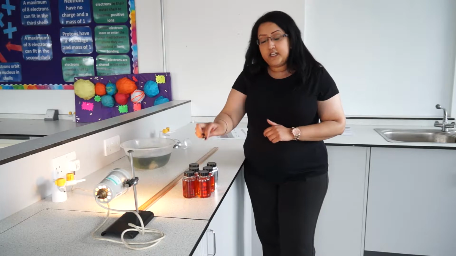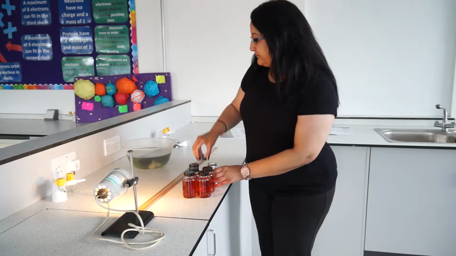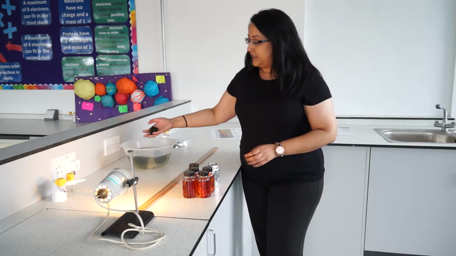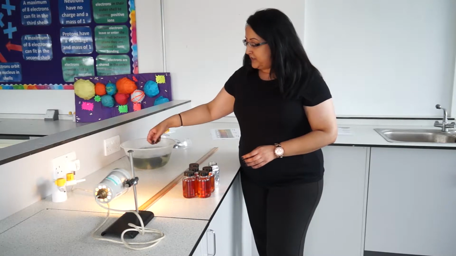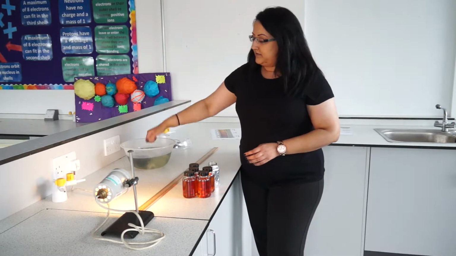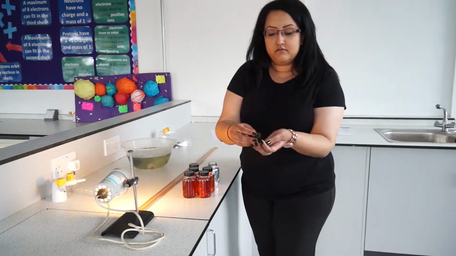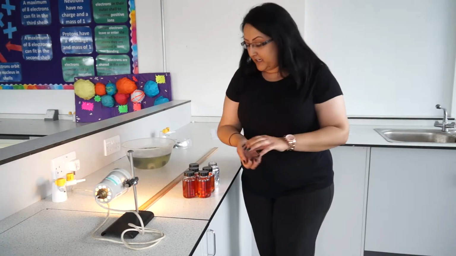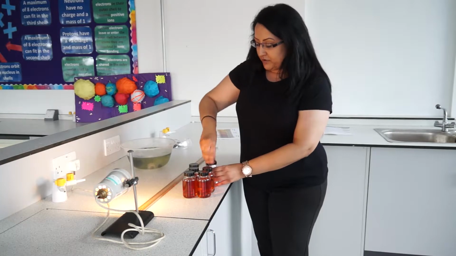Now what you need to do is add, I've got some chopped up already, 2 pieces in each of the bottles that are about that size. So you add 2 of those in each bottle.